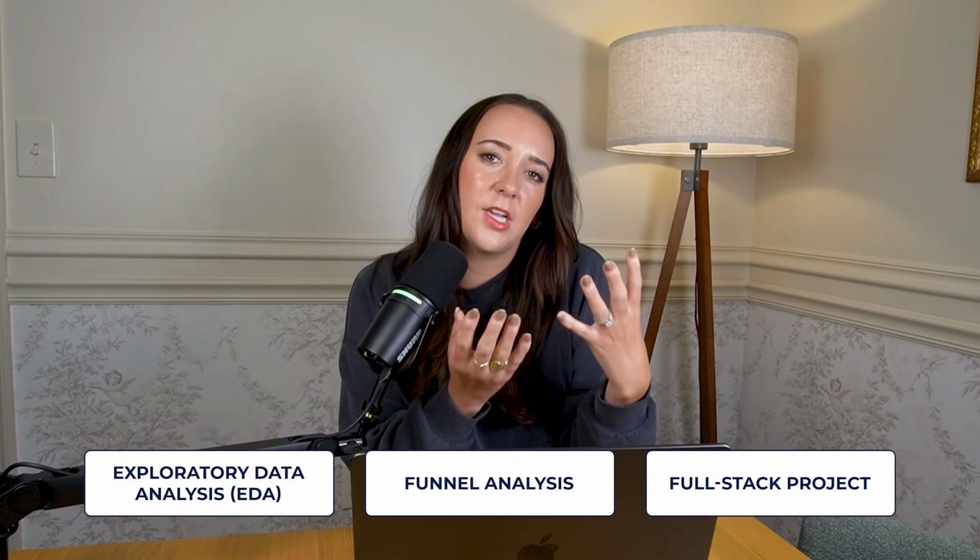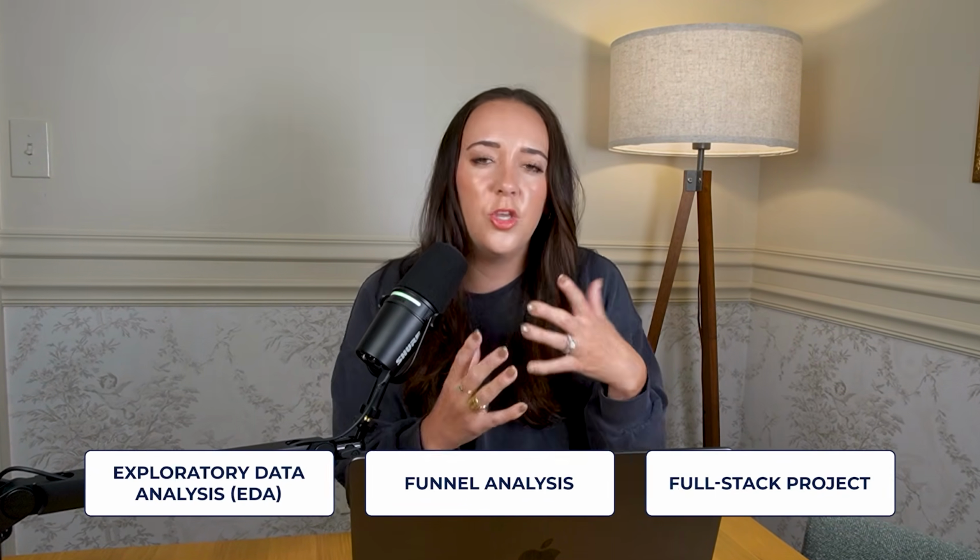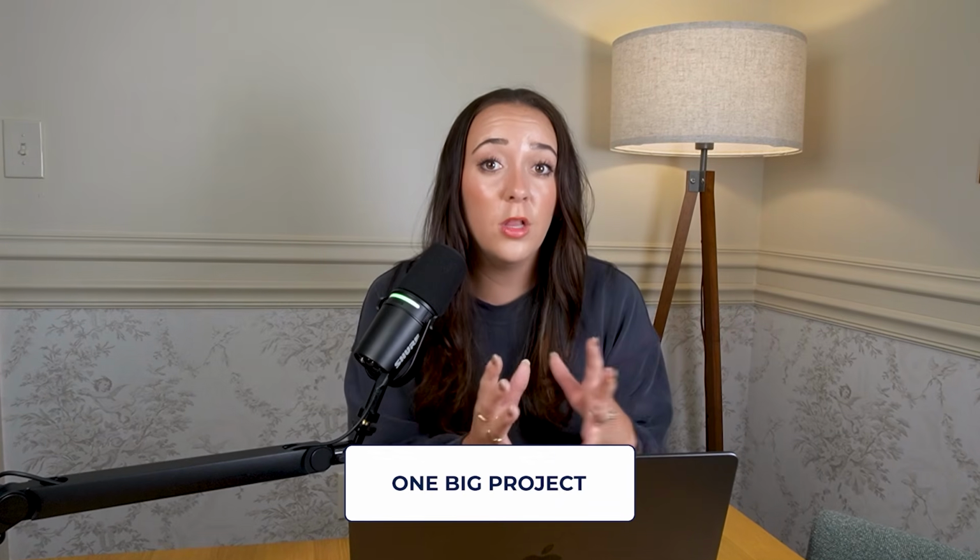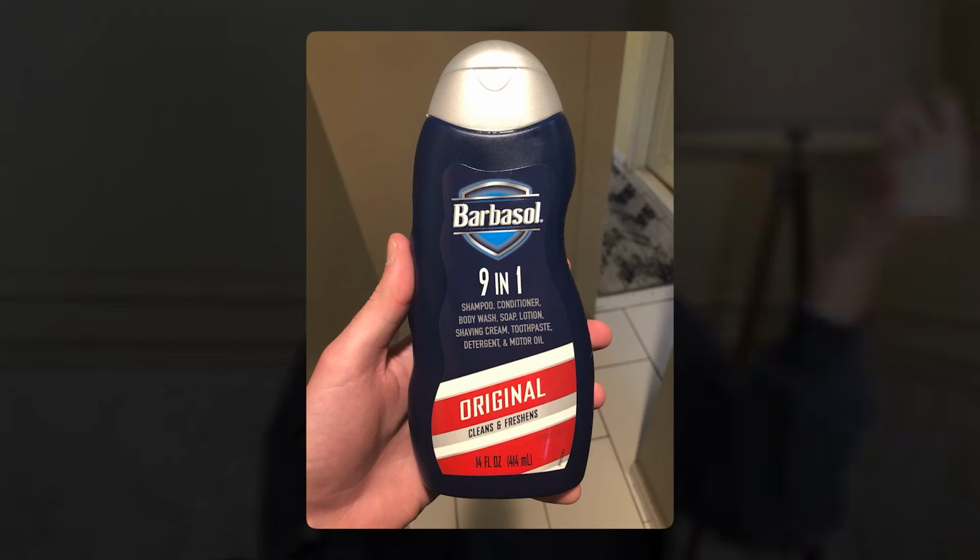I would also love to point out that these 3 projects that we've talked about today, the exploratory data analysis, the funnel analysis, and the full stack project, those don't necessarily need to be 3 different projects. You can totally accomplish all of these all in one big project because there's no set number or amount or length of projects that you need in your portfolio. You just need what you need to show that you have all the right skills. So you could technically do a full stack project from end to end that starts with an EDA and ends with a funnel analysis. Boom, 3 in 1. But it's also fine to isolate each of those ideas and work on them separately as you're learning.